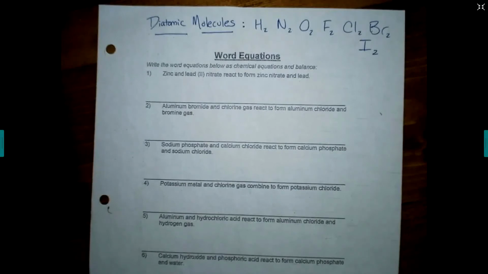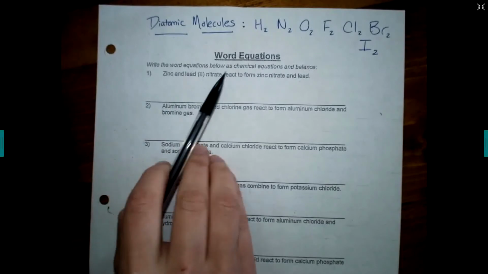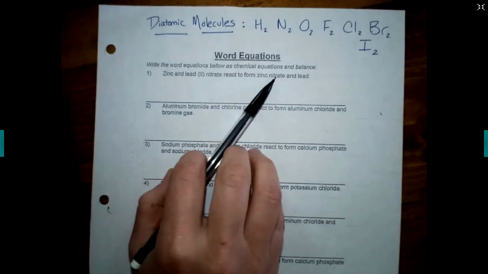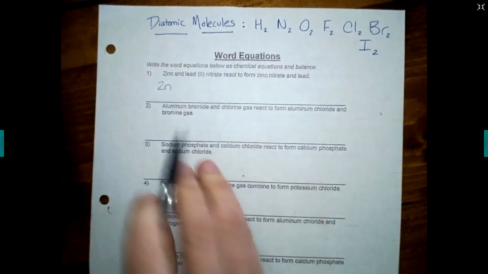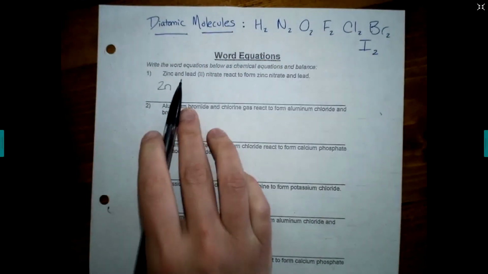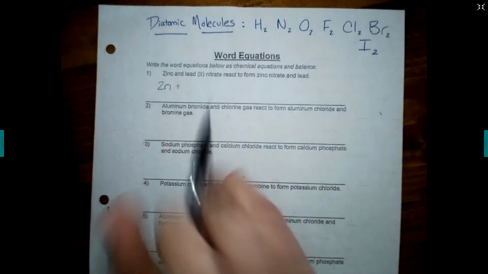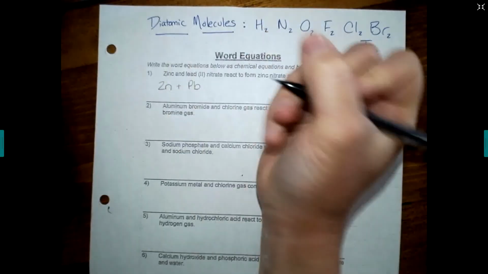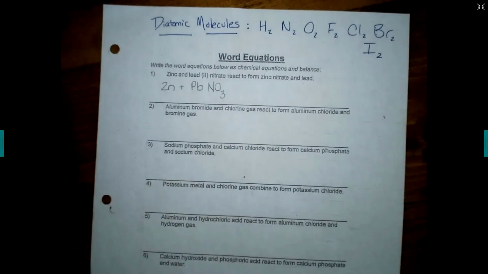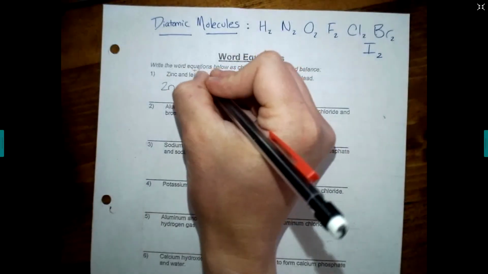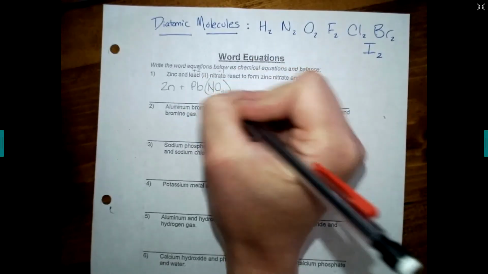So starting with number 1, zinc and lead(II) nitrate react to form zinc nitrate and lead. Okay, so starting with zinc, Zn, and is our plus sign. Lead(II) nitrate, Pb. Remember, nitrate is NO3. And you have to look at charges. So lead is +2, nitrate is -1, so we have to cross our 2 and put parentheses.